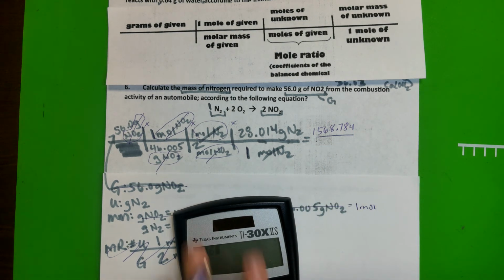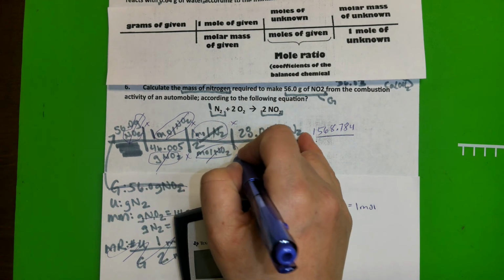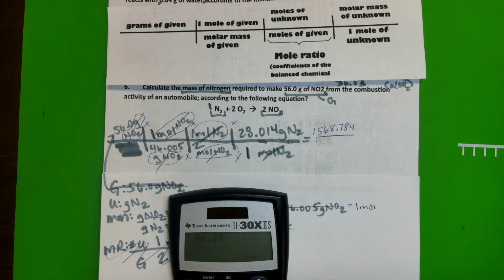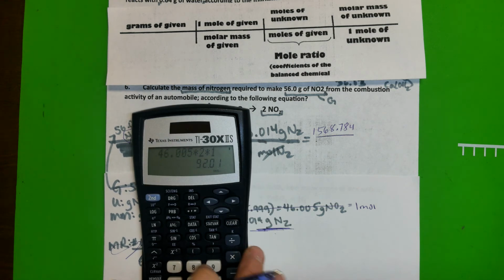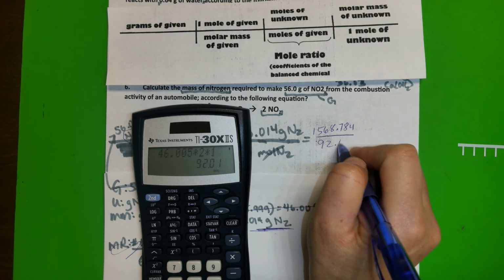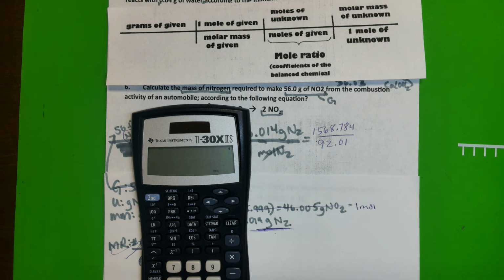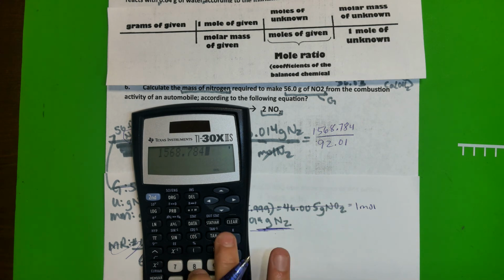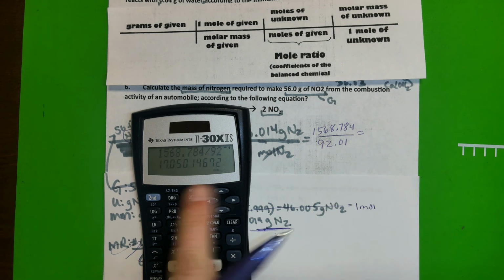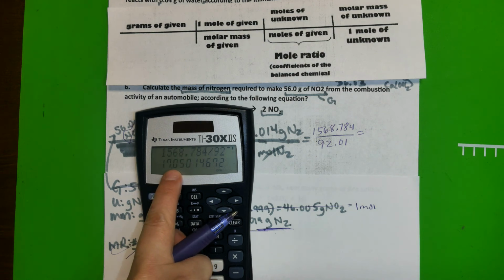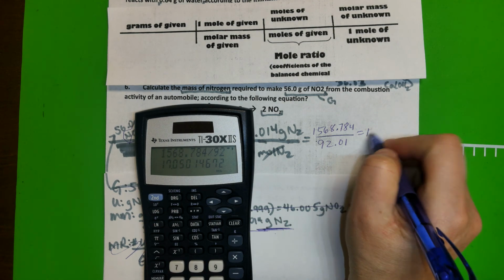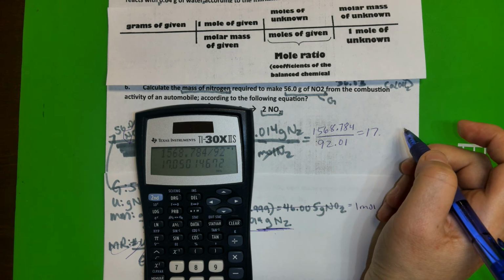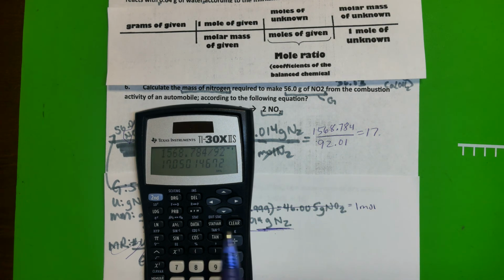And then you do the bottom one as well: 46.005 times 2 times 1, and that equals 92.01. So now we clear that out, and then 1568.784 divided by 92.01 equals 17.07, and we don't have to write the whole thing.